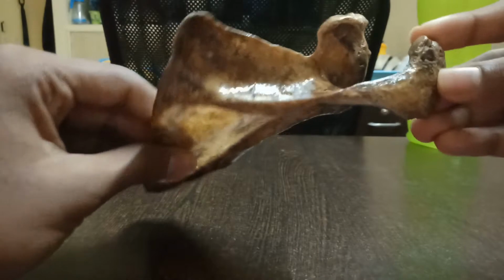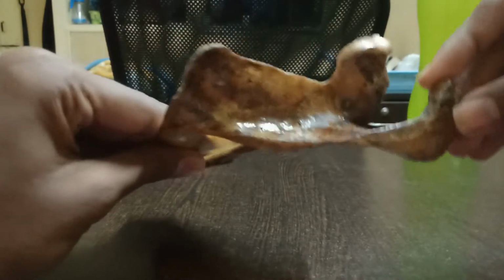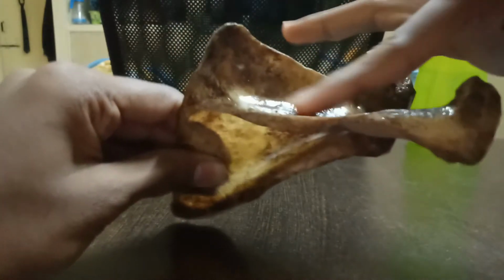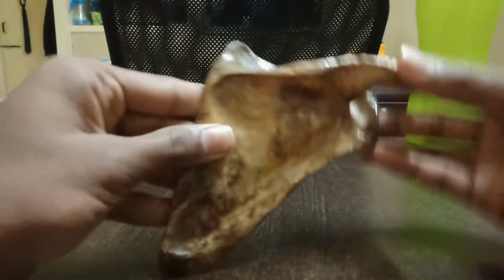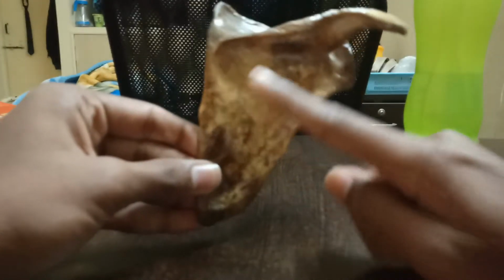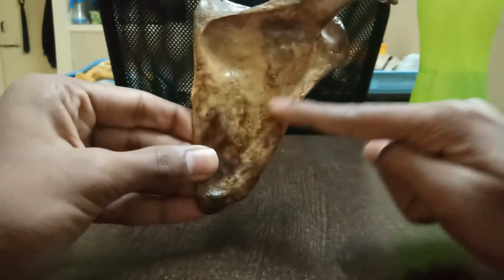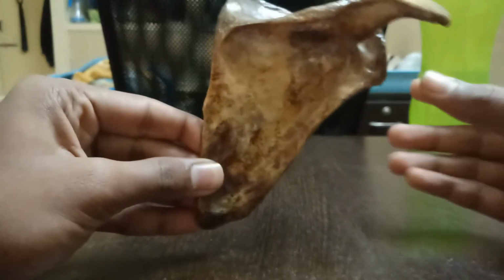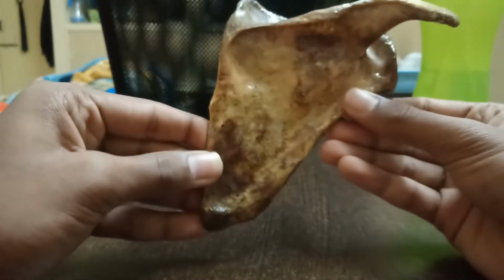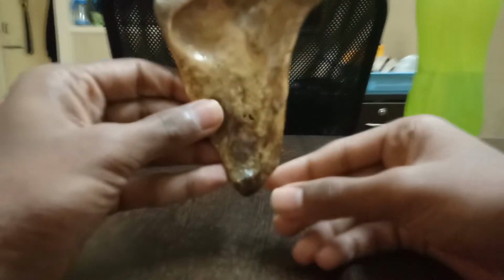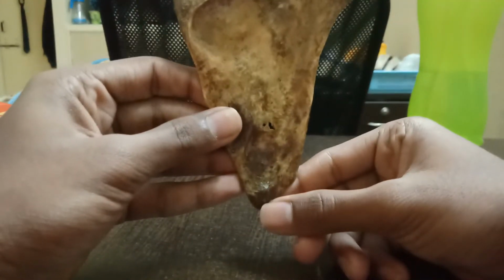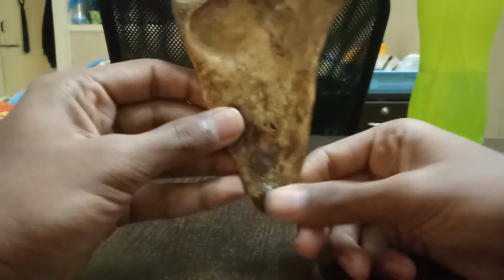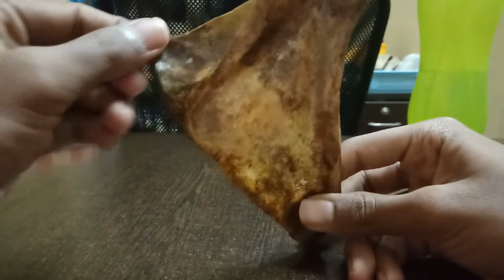Now the supraspinatus muscle takes origin from the medial two thirds of the supraspinatus fossa, and the infraspinatus muscle takes origin from the medial two thirds of the infraspinatus fossa present on the dorsal surface of the scapula. Now the inferior angle is covered by the latissimus dorsi muscle, and the superior angle is covered by the trapezius muscle.